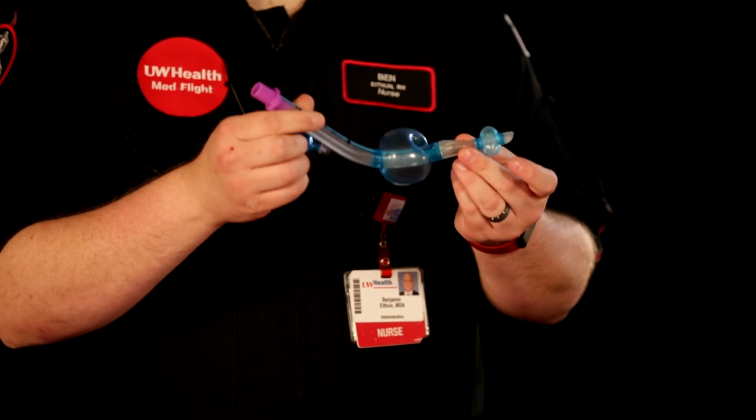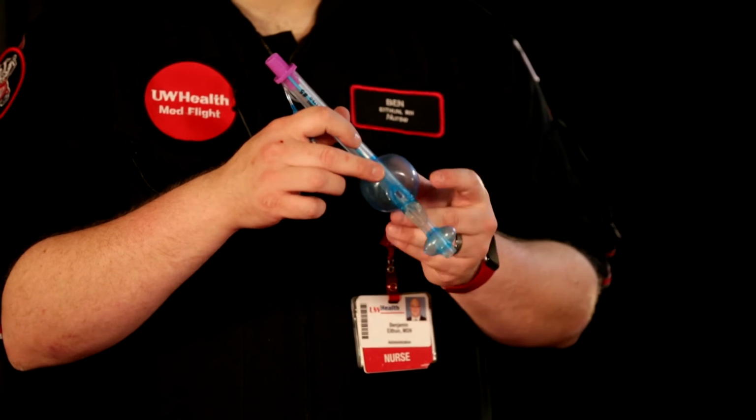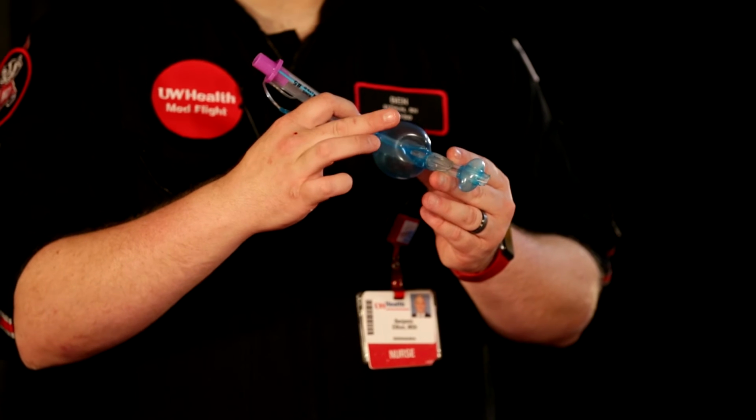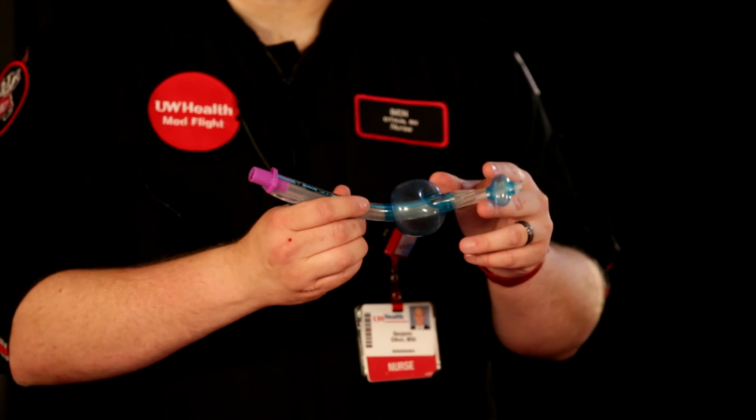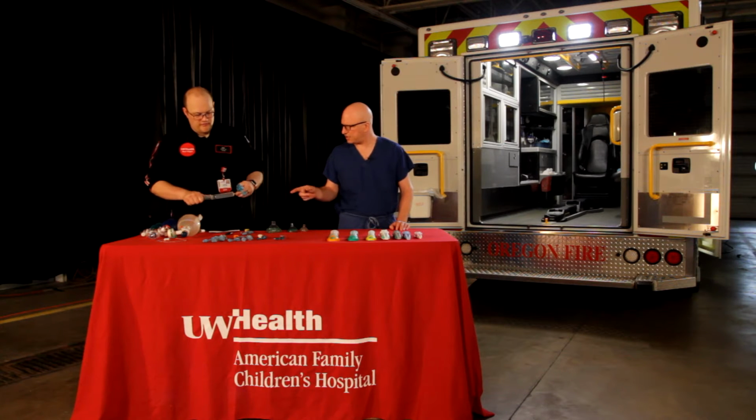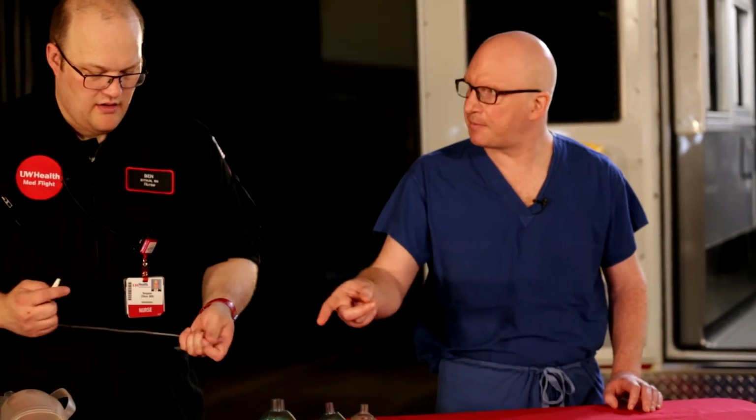So after you get it inflated to the correct size, you can notice the shape. And this is where the air is directed up and again towards the trachea because of this little balloon that's divoted. That's awesome. Something that I learned just recently, actually, is that you can put a suction catheter down at least some of these King tubes.